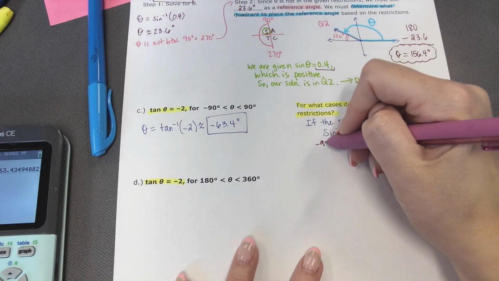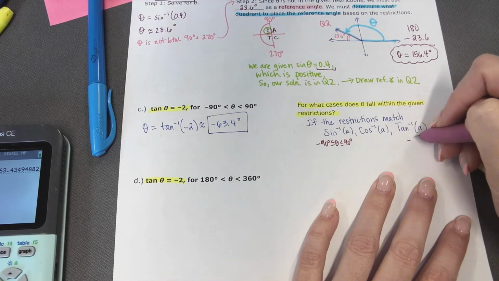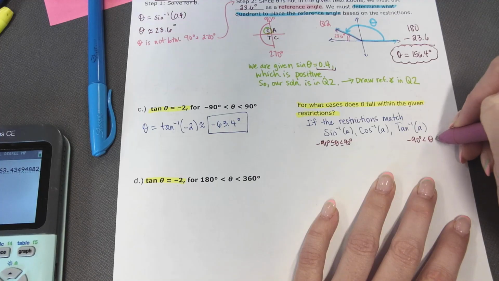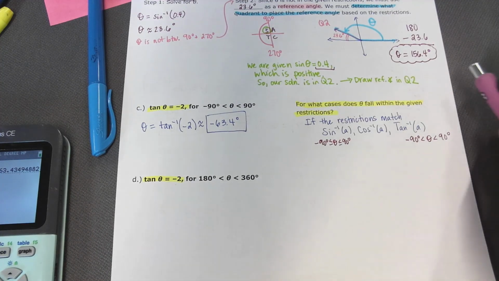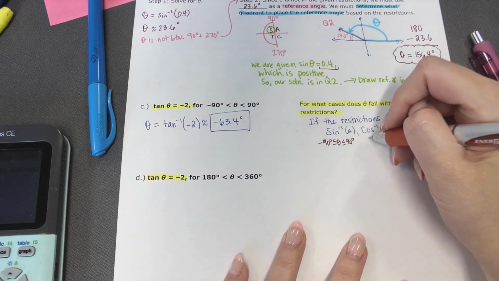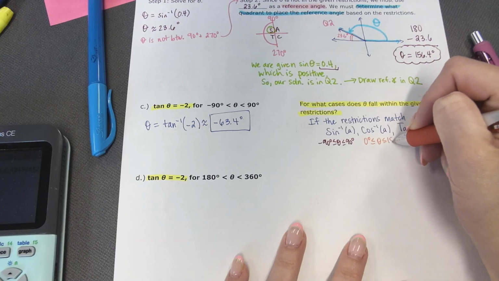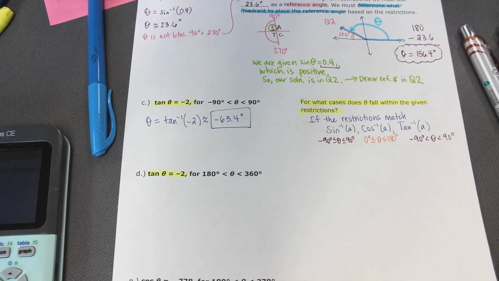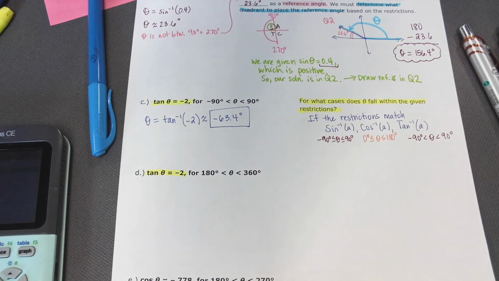Okay, for sine, it's negative 90 to 90. For tangent, negative 90 to 90. They just don't include it for tangent. Do you guys remember why? What happens at 90 degrees for the tangent? It's undefined. Okay, and then for the cosine, it is from 0 to 180. So if it matches those, you'll just have that one step.